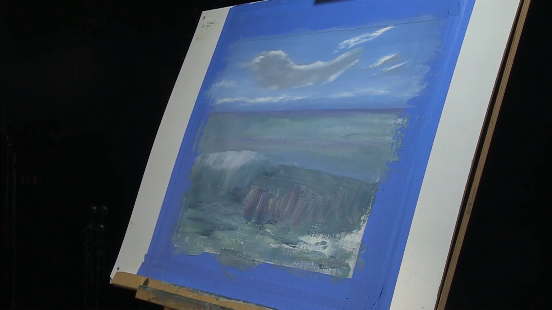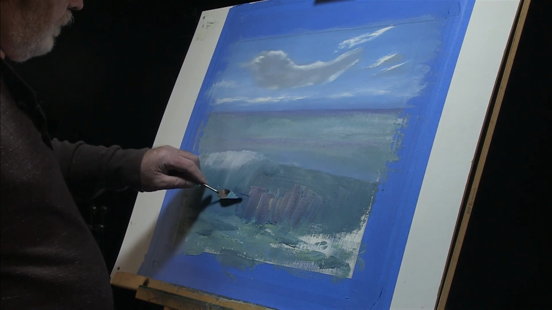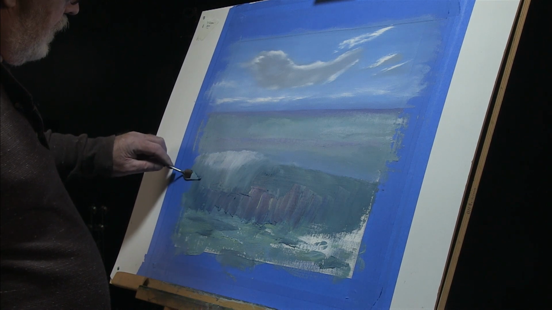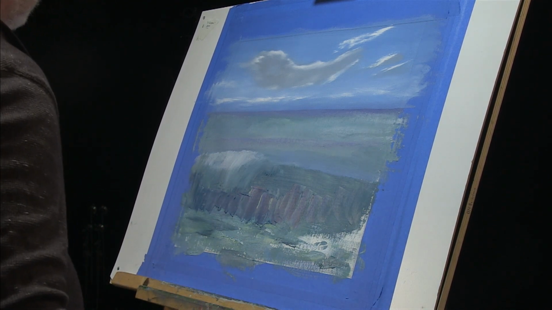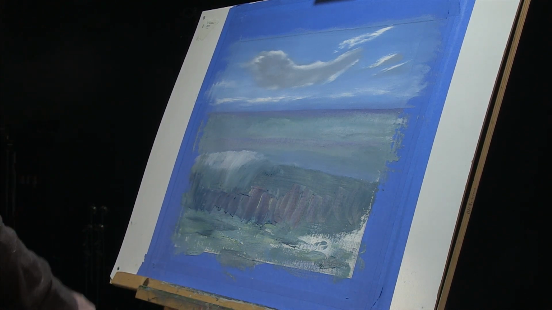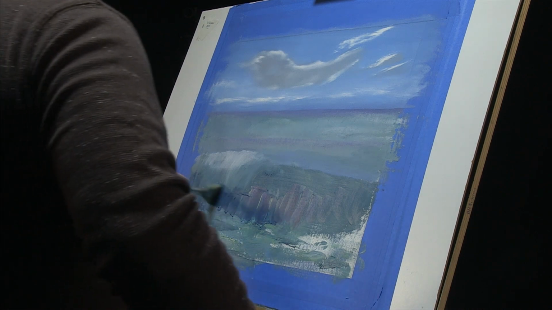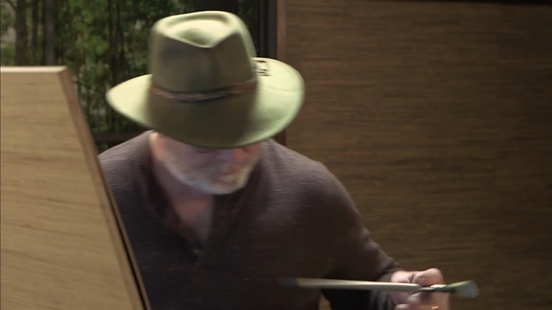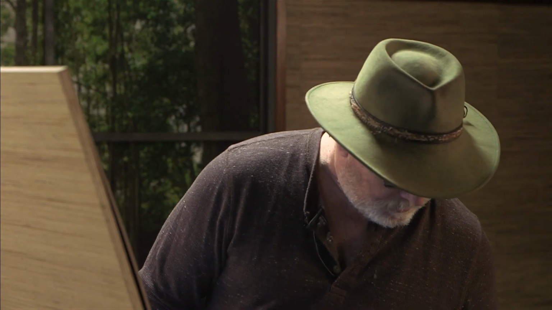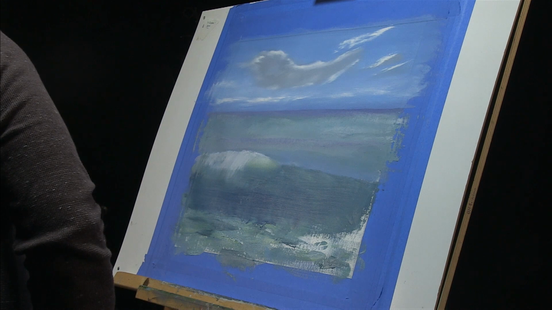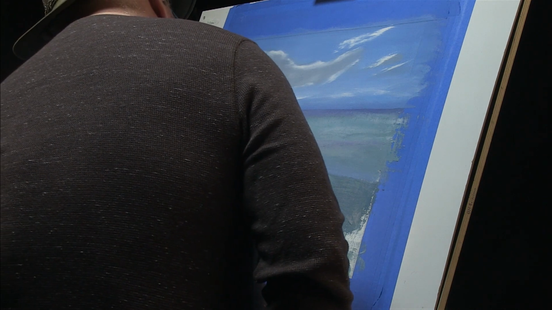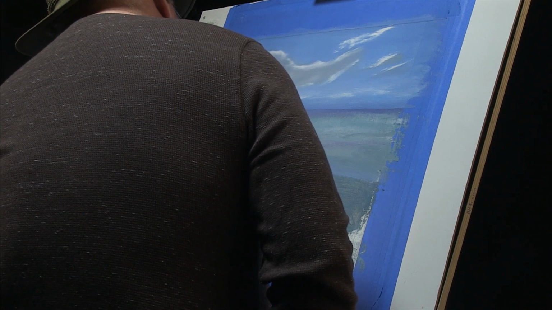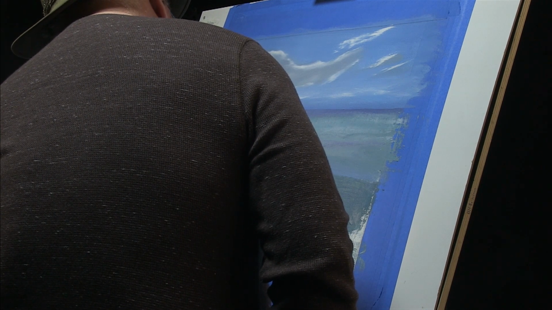Darker color, darker color. There we go. See if I can get this now. Yeah.